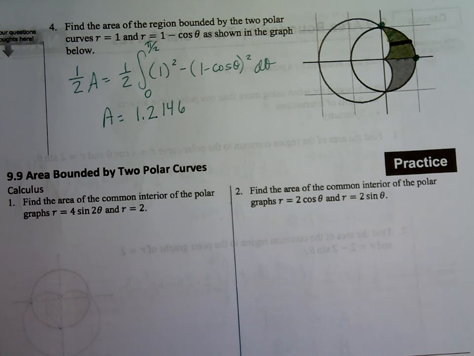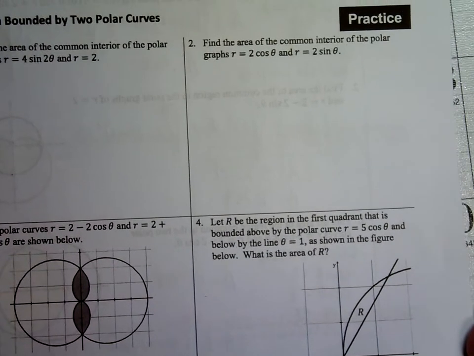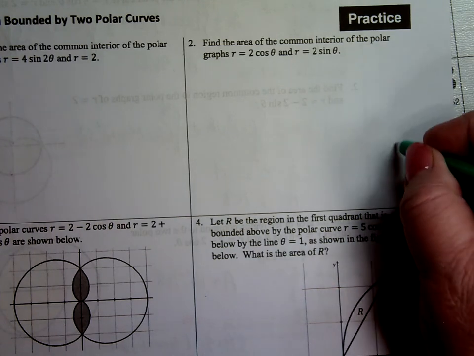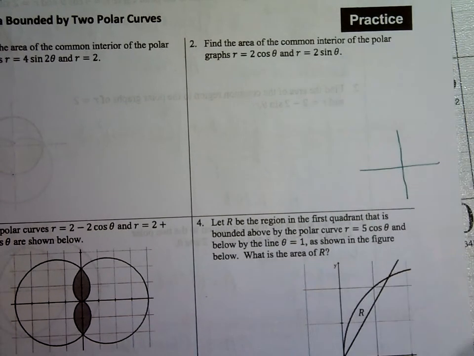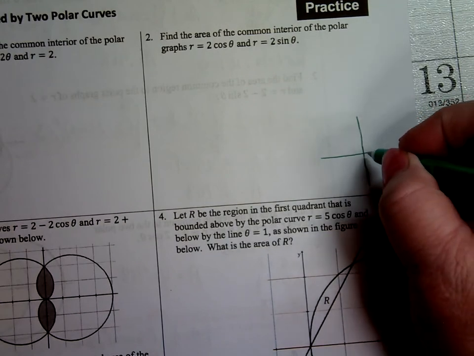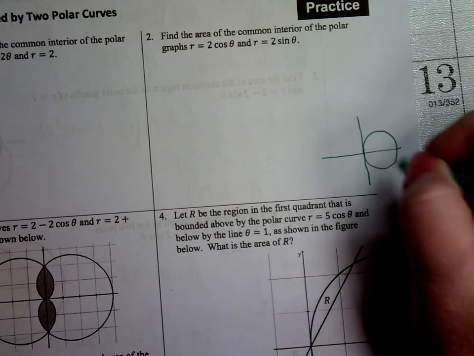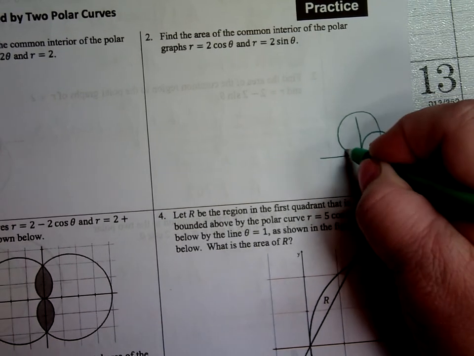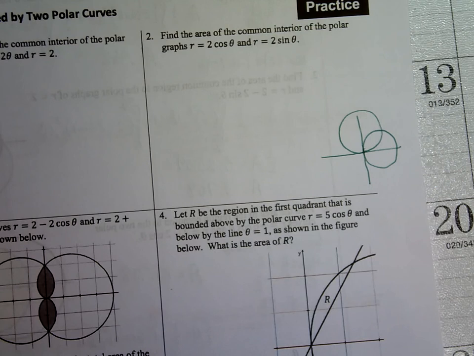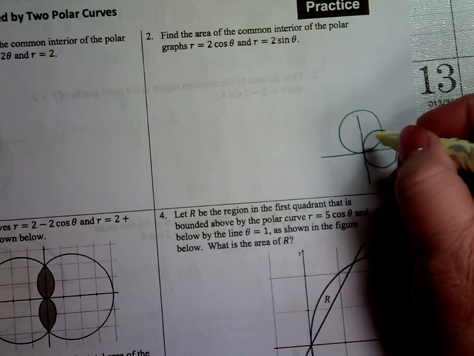All right, couple problems. Number 2's first. Find the area of the common interior of the polar graphs r equals 2 cosine of theta lying on the x-axis and r equals 2 sine of theta lying on the y-axis. So first thing you want to do is graph them because who knows where these are. So I've got one circle, by the way they're both the same size, lying on the x-axis and one lying on the y-axis. They're both the same size, and so when I go to figure out the area where they are common interior, that's this guy in here.